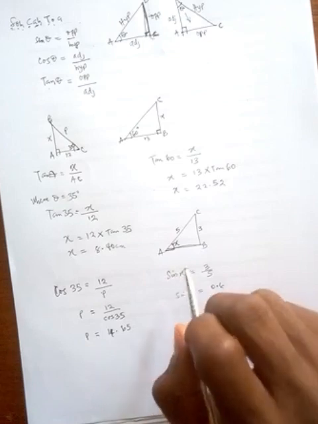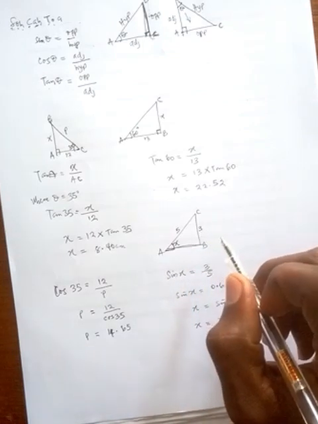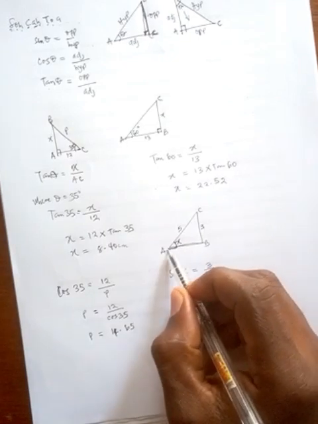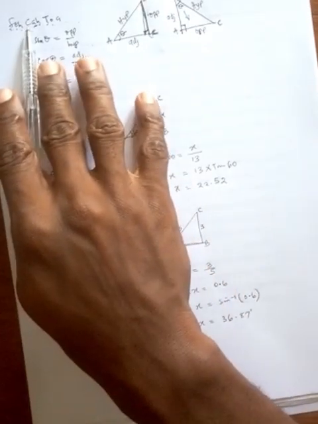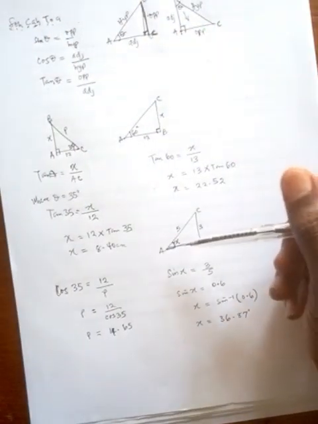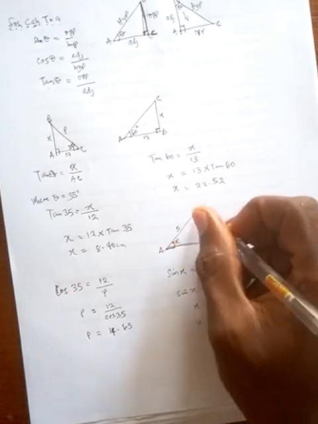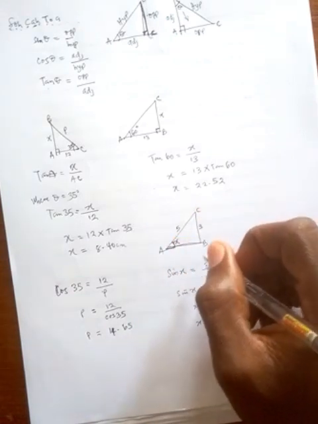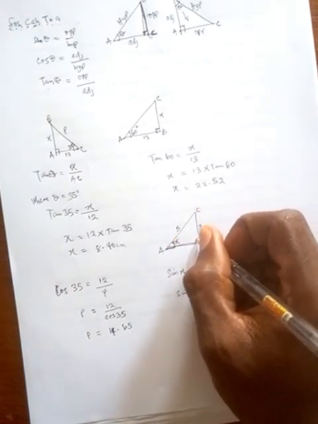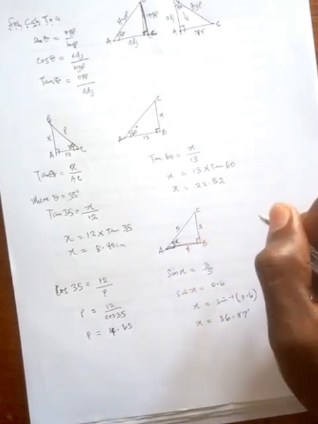Now, we could also use the cosine and the tangent to find our angle x if the three sides of this right angle triangle are complete. So of course this is 4 from Pythagoras theorem.